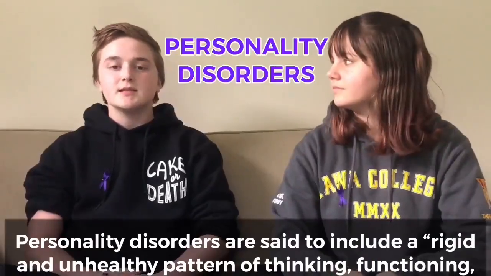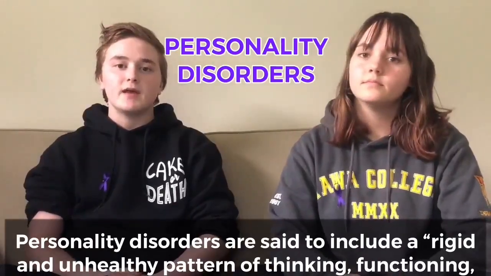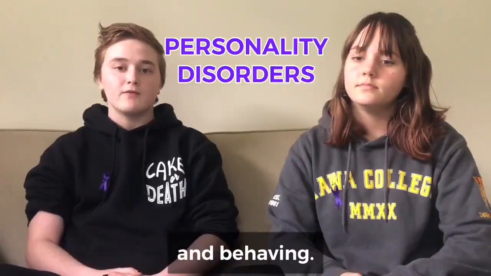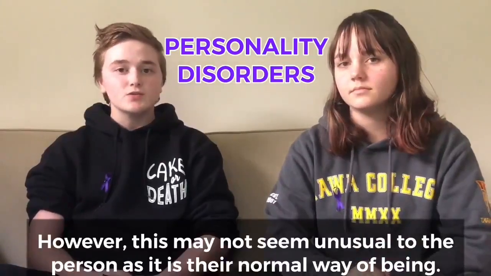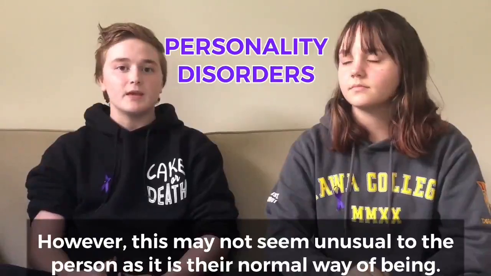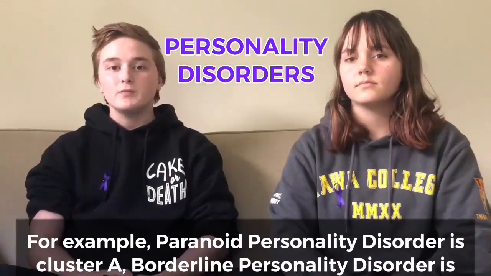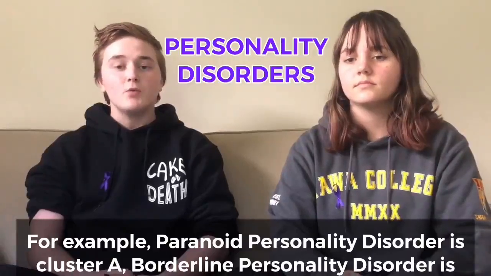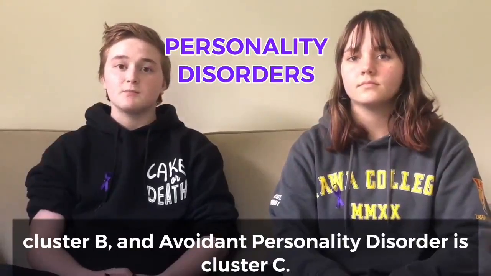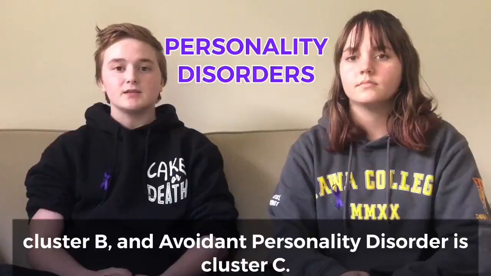Personality disorders are said to include a rigid and unhealthy pattern of thinking, functioning, and behaving. However, this may not seem unusual to the person as it is their normal way of being. Personality disorders are grouped into 3 clusters. For example, paranoid personality disorder is cluster A, borderline personality disorder is cluster B, and avoidant personality disorder is cluster C.